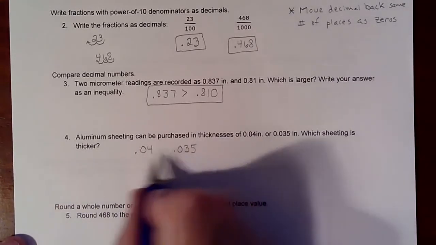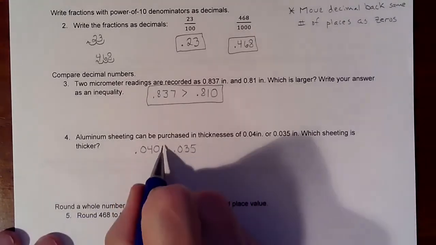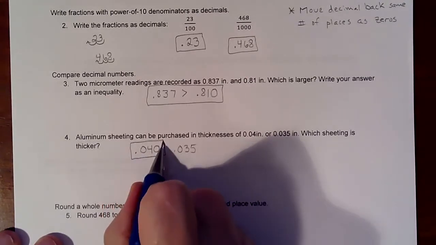So again, I got 3 decimal places here. I really need 3 decimal places here. 40 is bigger than 35. So that one was the thicker of the two.